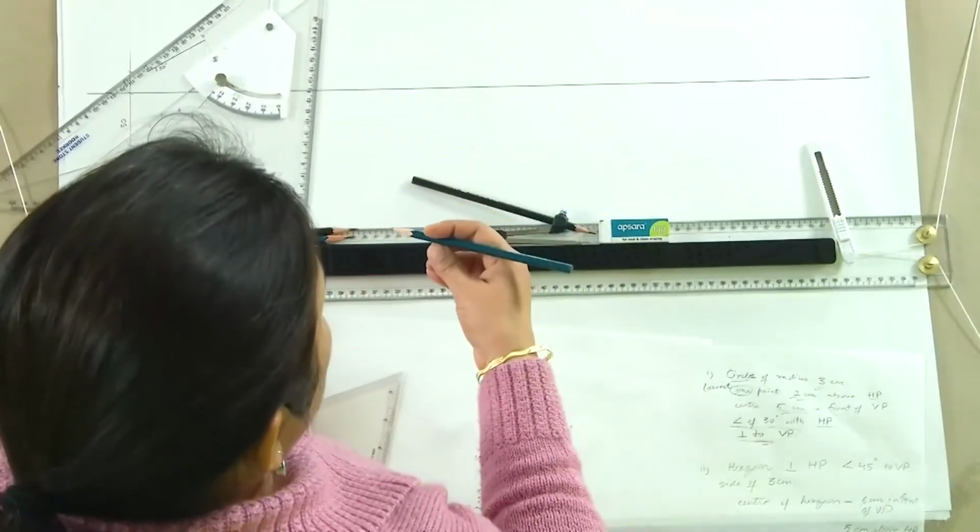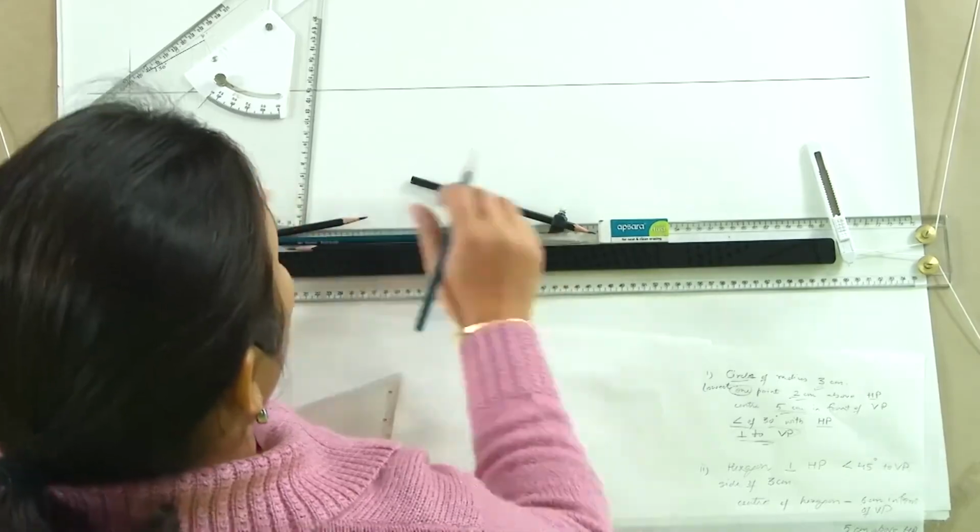So the first thing that we have to do is to locate where the center of this hexagon is going to be, and the center is fixed. So we have the center 6 centimeter in front of VP. So what we get, again we will draw it in HP. So we have this 6 centimeter in front of VP, which is where we will draw the line.